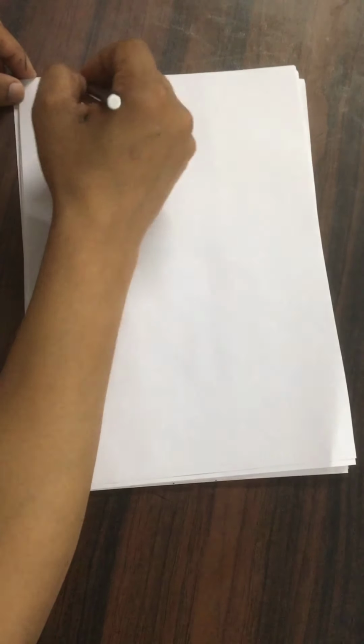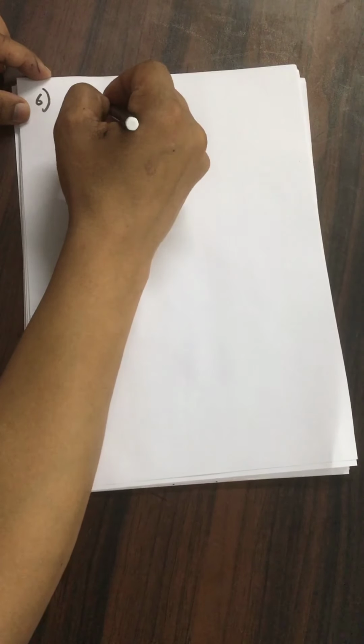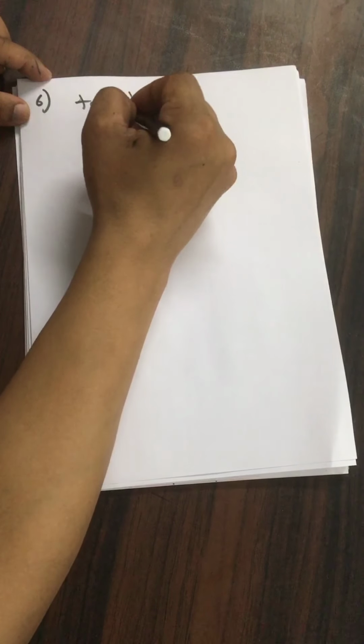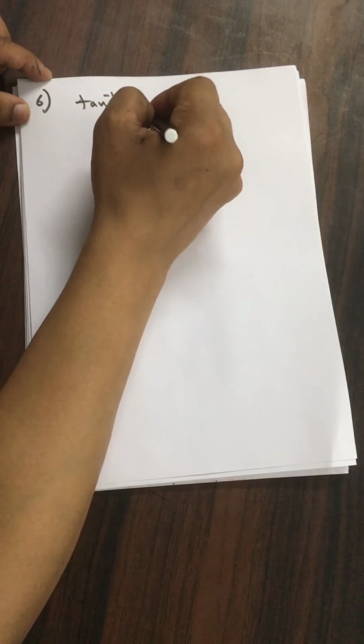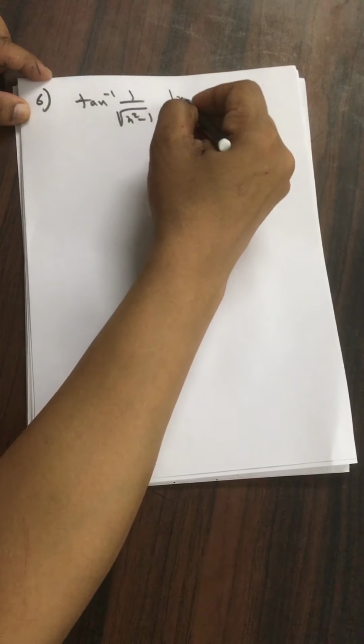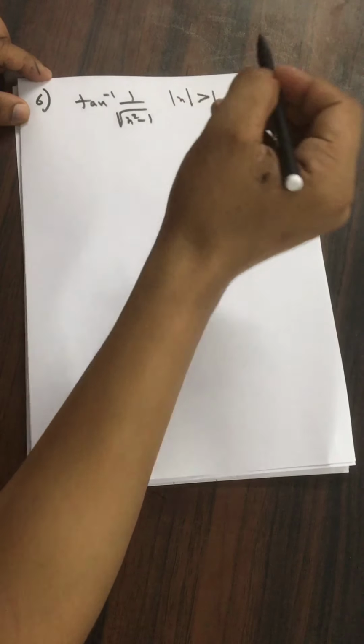Question number 6, which says tan inverse 1 upon under root x square minus 1, where mod of x is greater than 1. Now, by seeing the question, you can make out what to suppose. In the previous question I discussed sin square theta plus cos square theta equals 1, sec square theta minus tan square theta equals 1, cosec square theta minus cot square theta equals 1.